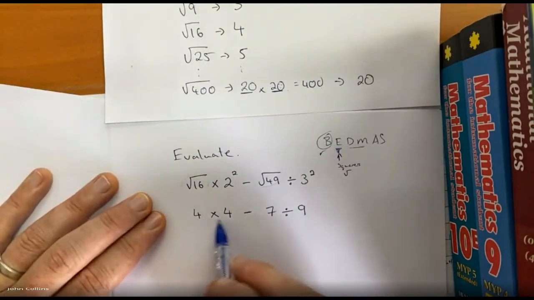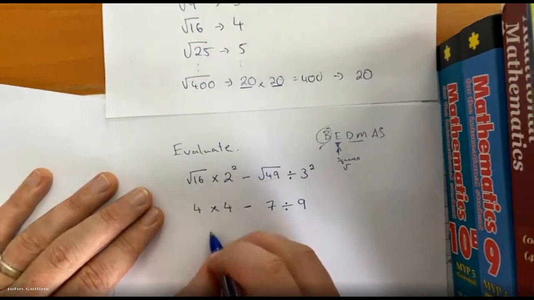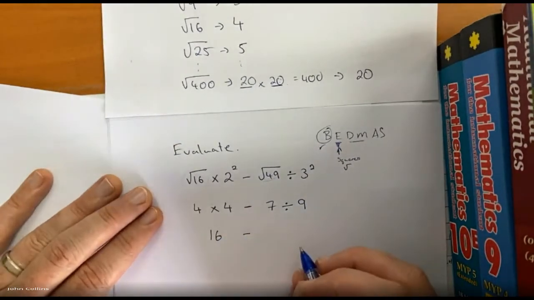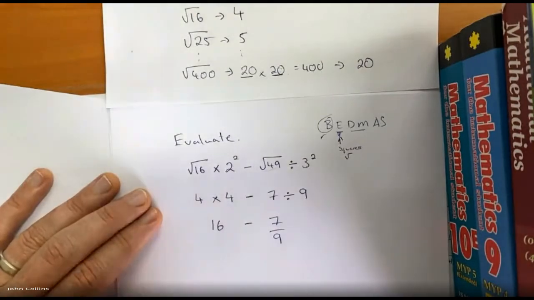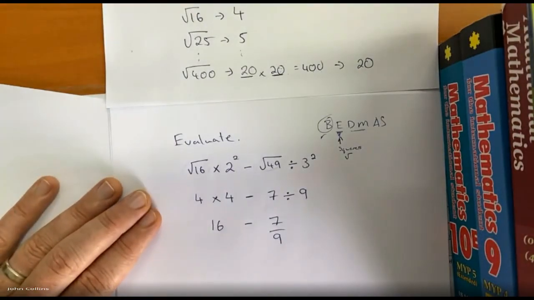Okay. So this is 4 times 4, which is 16. Take away 7 divided by 9. Well, that doesn't go in, but I can write it as a fraction. 7 ninths. 7 divided by 9 is 7 ninths. Like that.